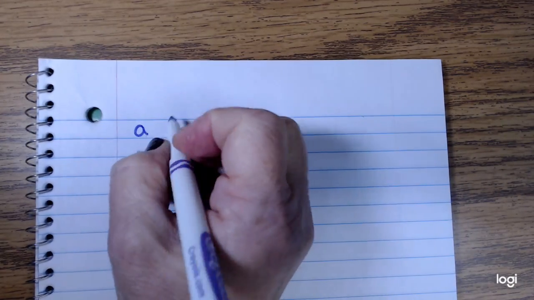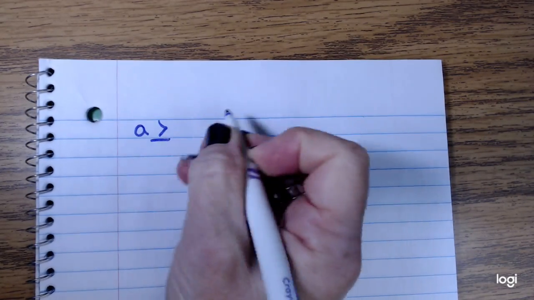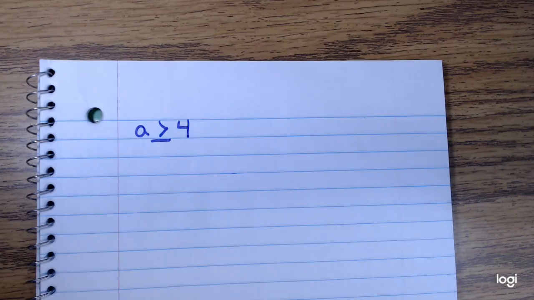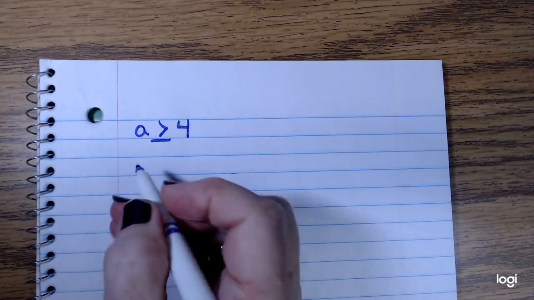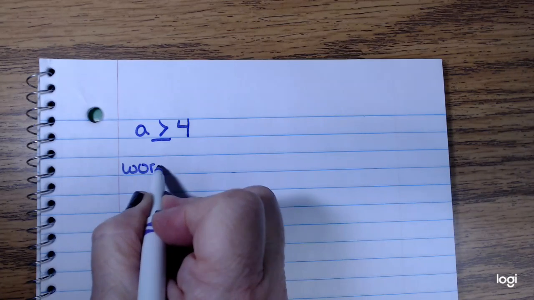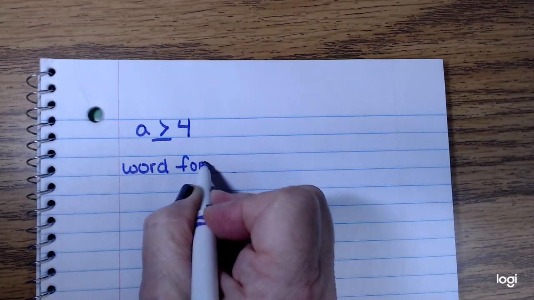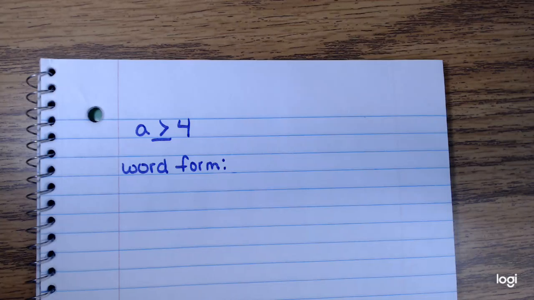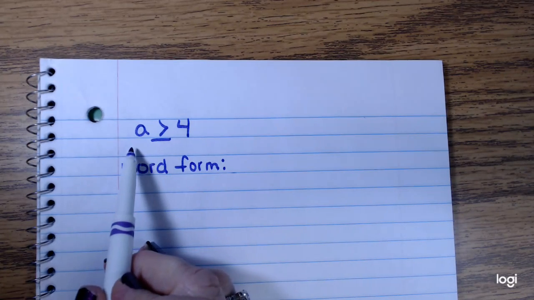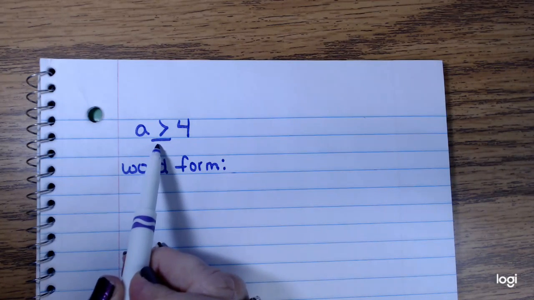All right, so let's write another inequality. This time let's write here that A is greater than or equal to 4. If I would ask you to put that in what we call word form, it's exactly how you and I just read it. A is greater than or equal to 4.